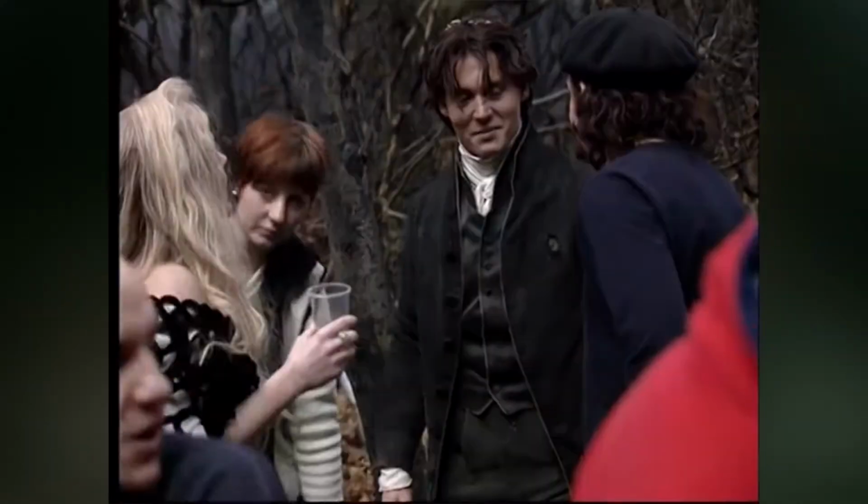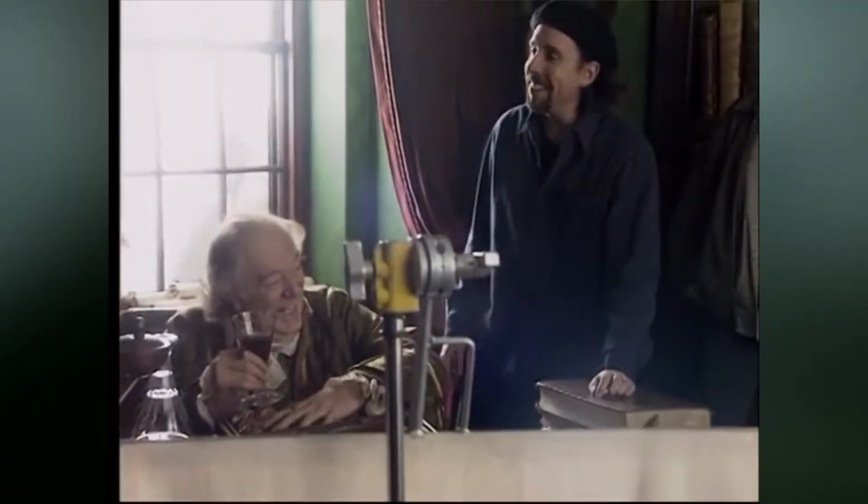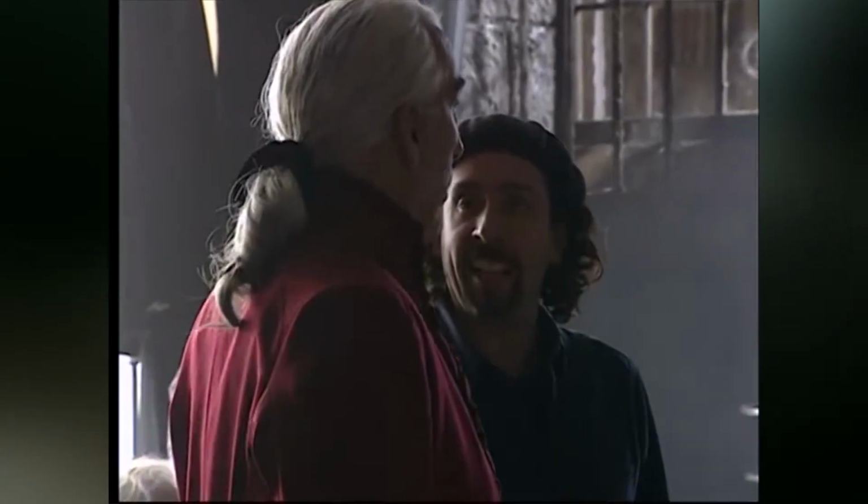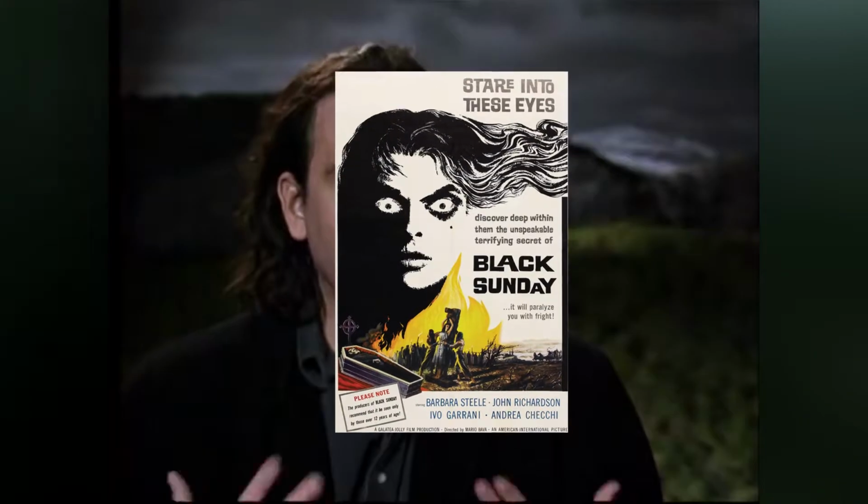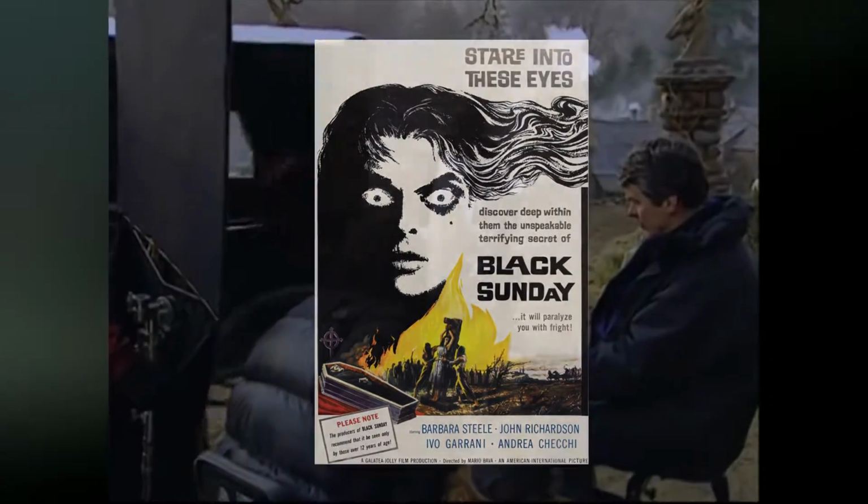The intent for Sleepy Hollow was to fashion a gothic, heavily stylized, and artificial atmosphere that would pay homage to some of Burton's favorite horror movies, such as the Hammer films and Mario Bava's Black Sunday, a Hollywood film inspired by German Expressionism.